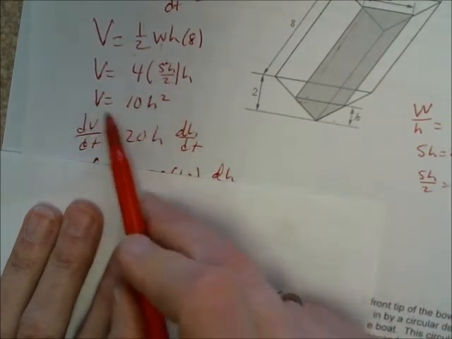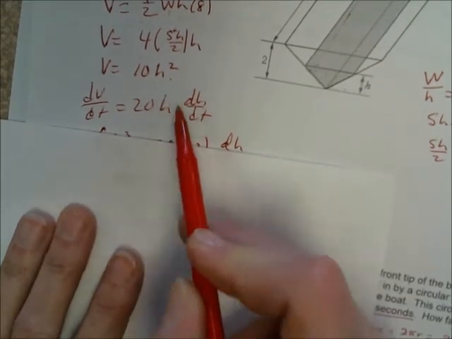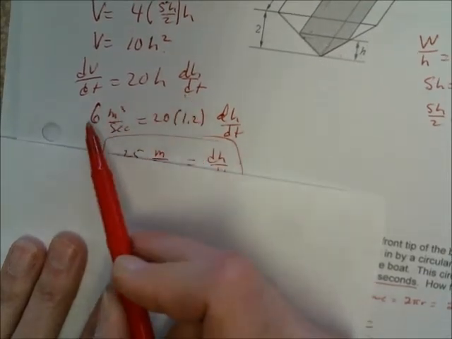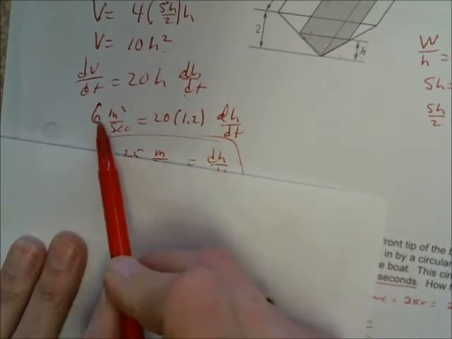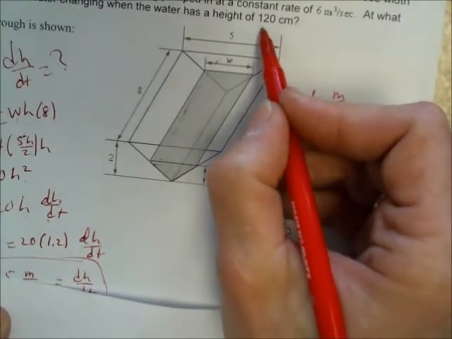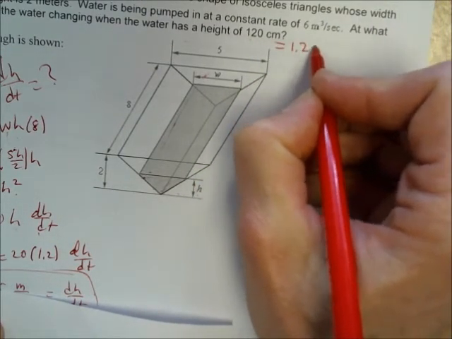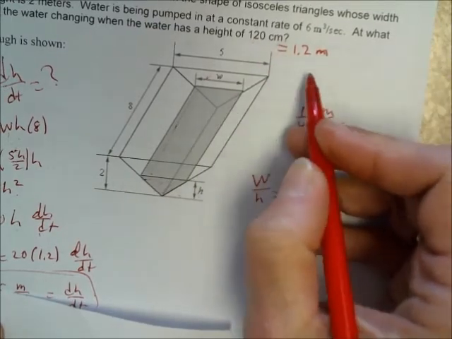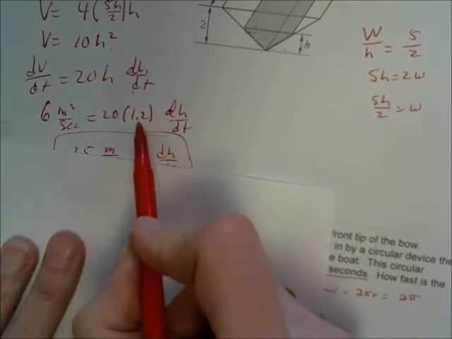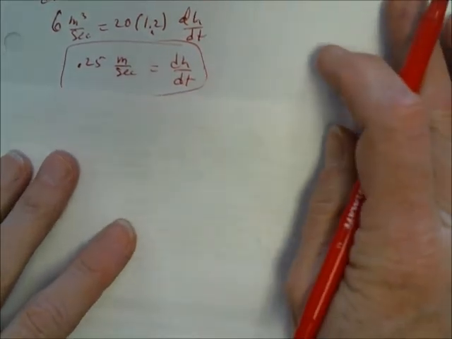Now that V and h are related to each other with an equation, at that time you take the derivative with respect to time, and you plug in 6 for dV/dt because that's given information. Now the only trick here is they give you the height in centimeters. 120 centimeters is actually equal to 1.2 meters. Hopefully you can do that conversion. So 1.2 has to go in for your height instead of 120. Then when you solve this for dH/dt, you get 0.25 meters per second.